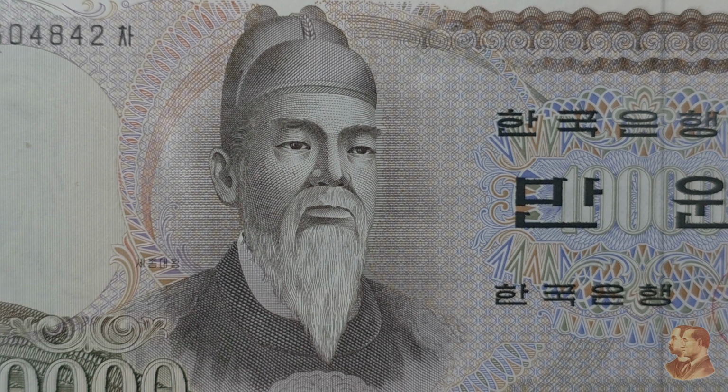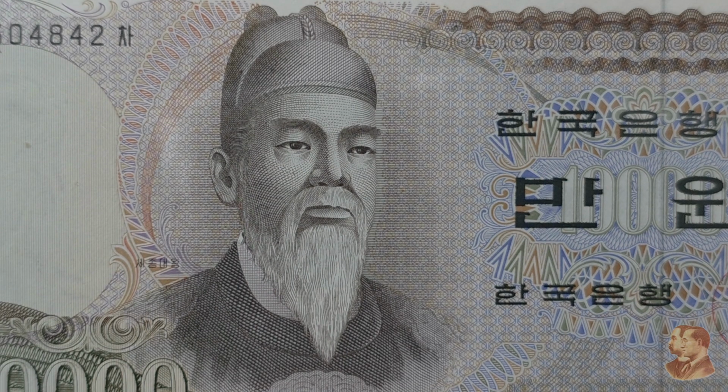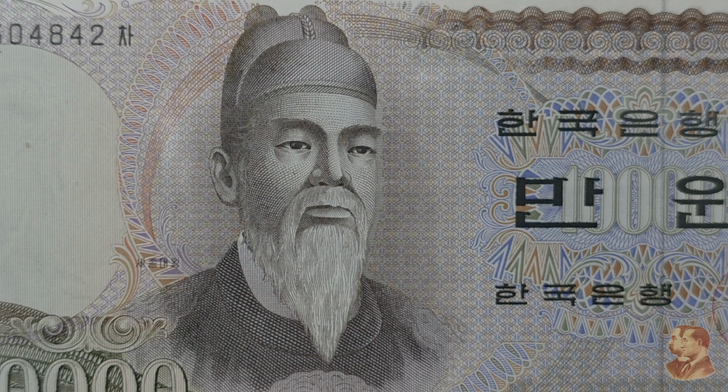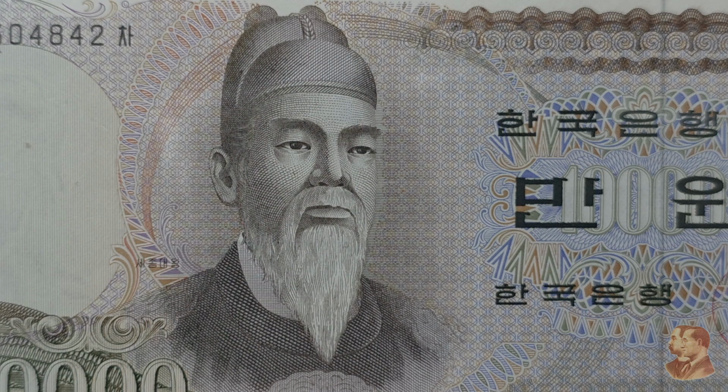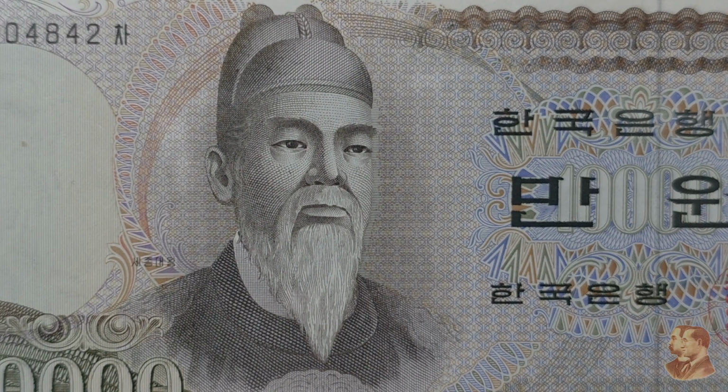Before that, Korea, the Joseon and the previous dynasty as well, used Chinese characters to write. So he was the one that created the Korean alphabet. So what you see here is not actually his portrait.